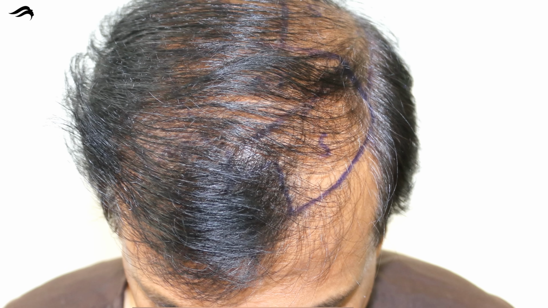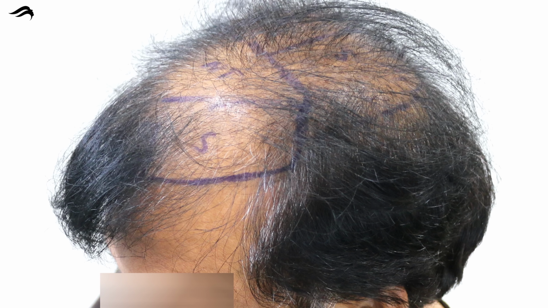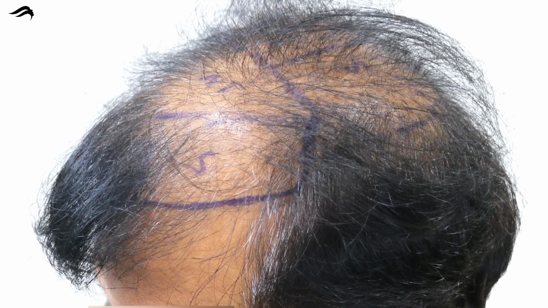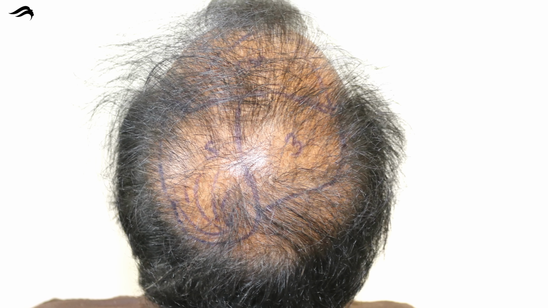It doesn't look natural. So the plan is getting the hairline and the left lateral side implanted with more density, and considerably less density in the crown area. Why? Because if you leave the crown open, that looks really awkward for him for the second session.